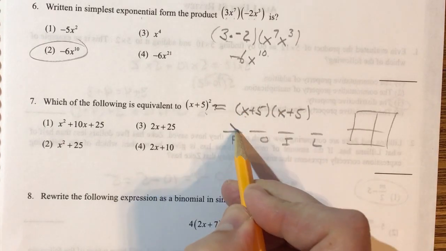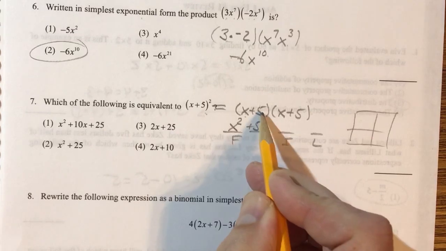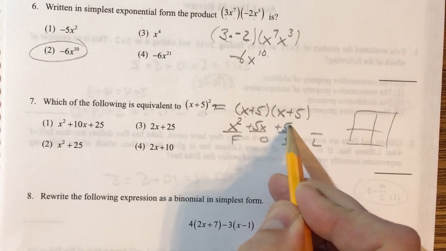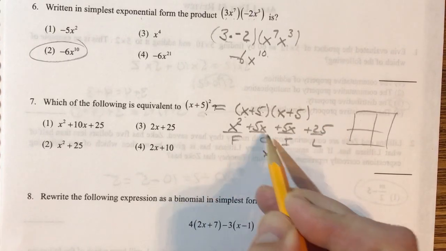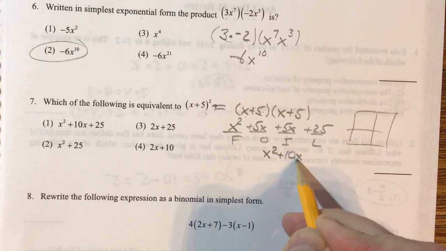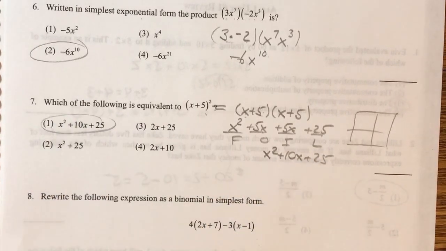That's also acceptable, but I'm going to do FOIL. First times first, x squared, outer, 5x, inner, 5x, last times last, 25. So I'm going to get x squared. These add up to 10x plus 25. Choice 1.